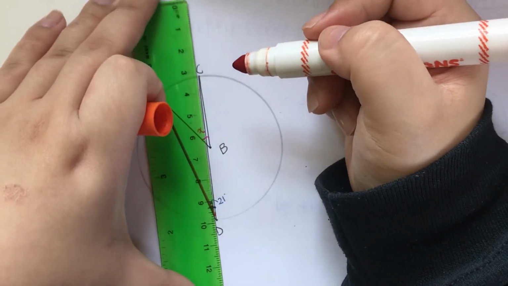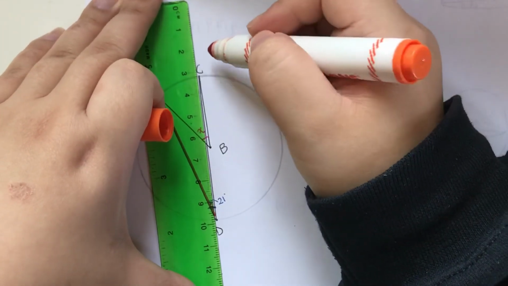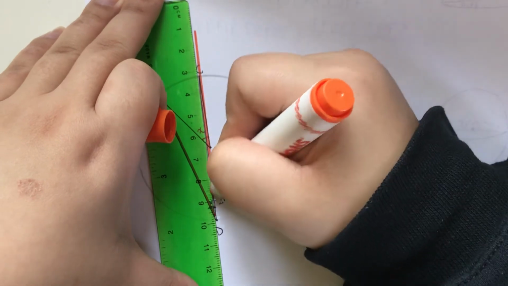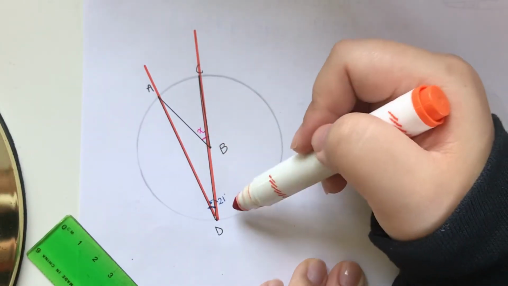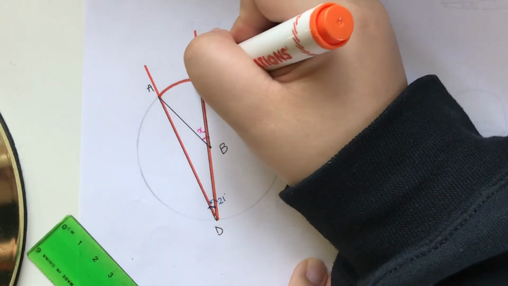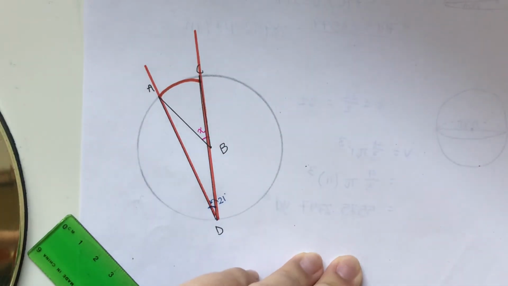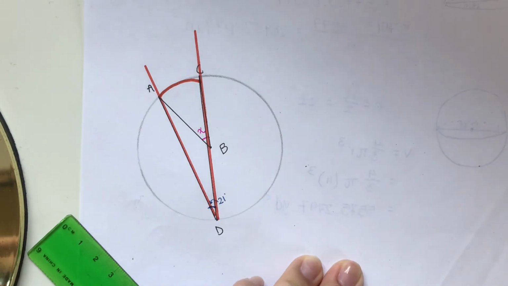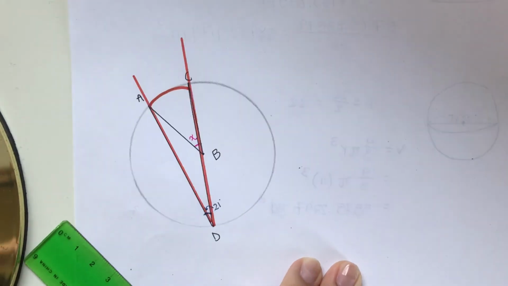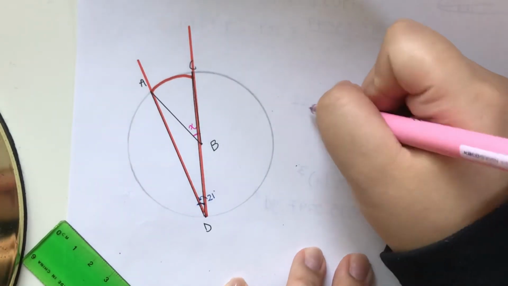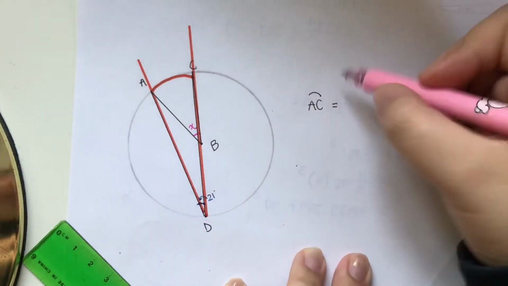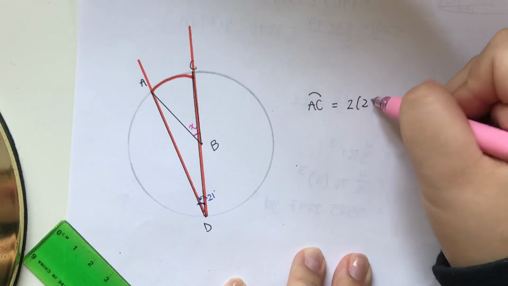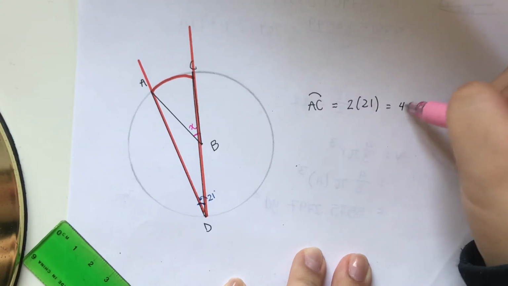If I extend the lines of my inscribed angle, we're going to see that it has to do with the arc AC. Now, arc is twice the inscribed angle, so AC is going to be twice the inscribed angle, so 2 times 21 is equal to 42 degrees.